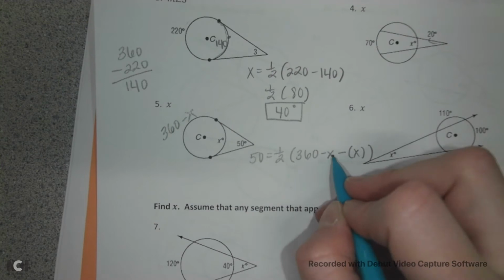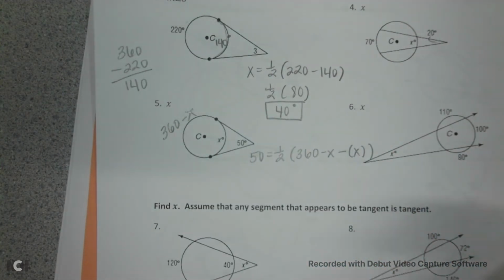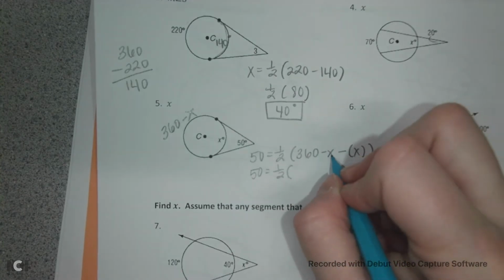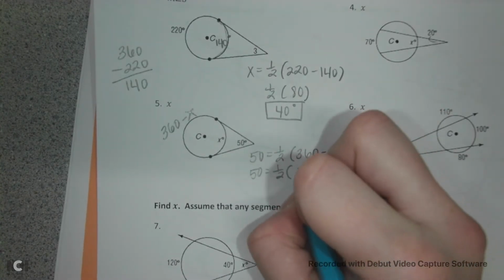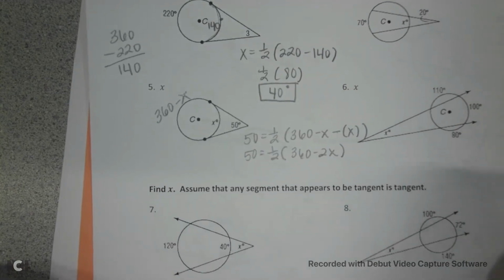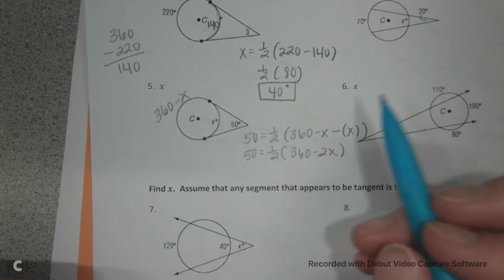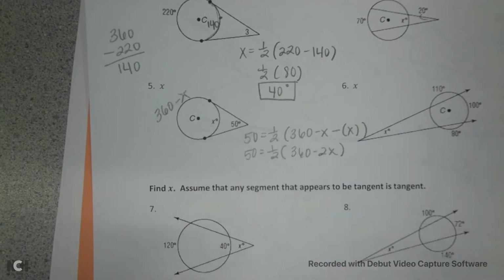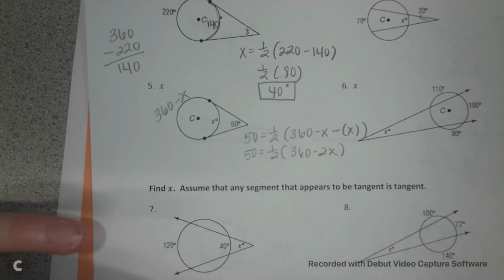Okay, you don't need these double parentheses here, but if it's reversed, you definitely do. So 50 equals 1/2 of 360 minus x minus x, that's 360 minus 2x. You have two options here. In all of my work, I distributed the half because that works out really nice for this one. But what you could also do is multiply by 2. So I'm going to show you both options, and then you can pick your favorite option.